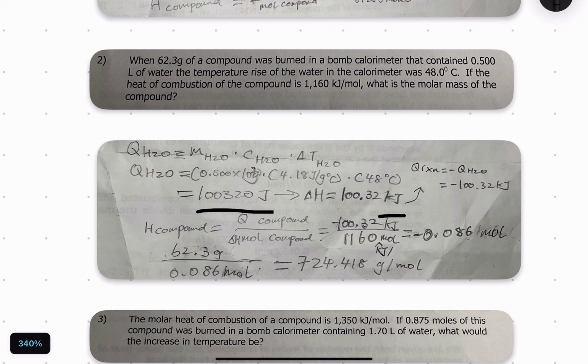And H compound equals Q compound over delta H moles compound, which gives us negative 100.32 kilojoules over 1,160 kilojoules per mole. If you divide it all together, it gets us negative 0.086 mole.